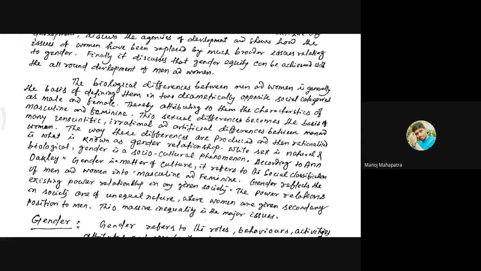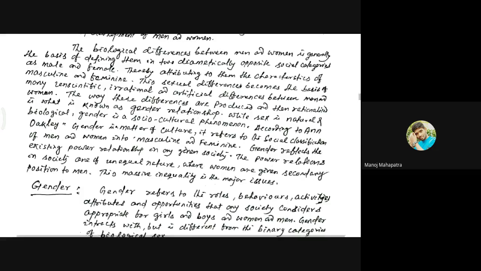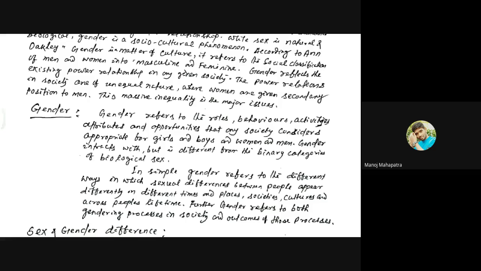So according to Oakley, gender is a matter of culture. It refers to the social classification of men and women into masculine and feminine. Gender reflects the existing power relationship in any society. The power relations in society are of an unequal nature, where women are given a secondary position to men. This massive inequality is the major issue.